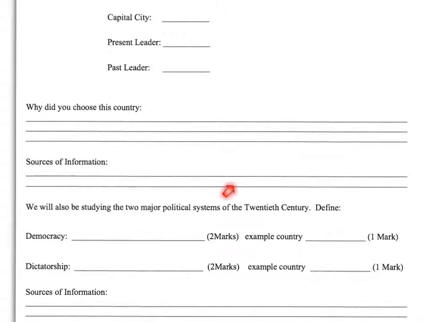Additionally, we want you to get in the habit of providing us, your teachers, with the sources of information and where you got them from. If it's a book, I'd like the title and the author. If, however, it's a website, I'd like the address of that particular website.